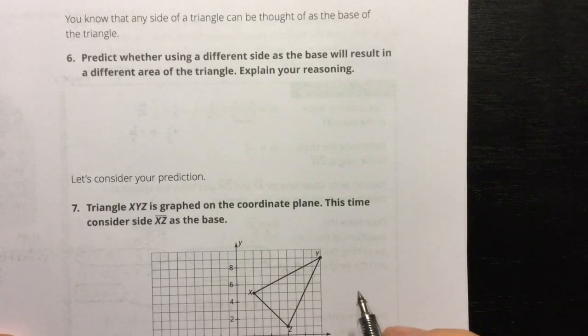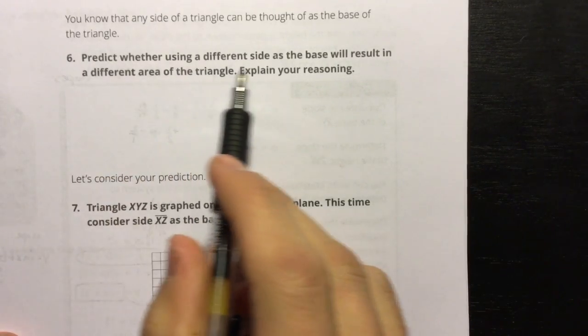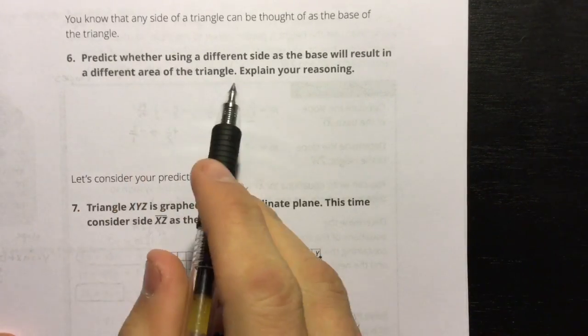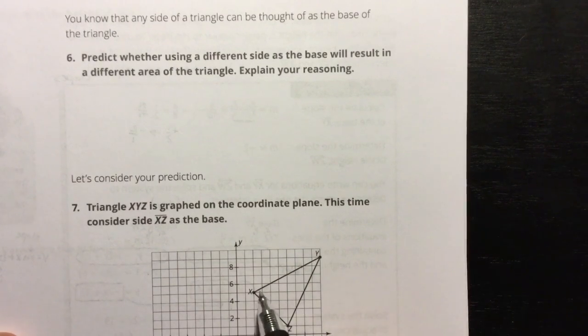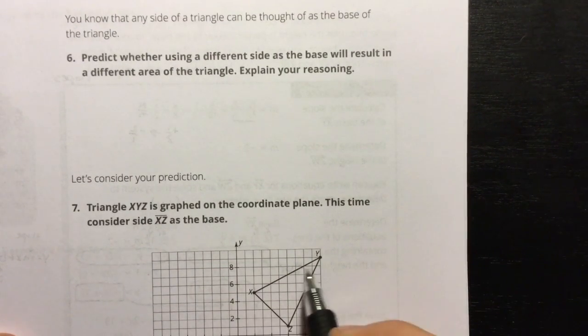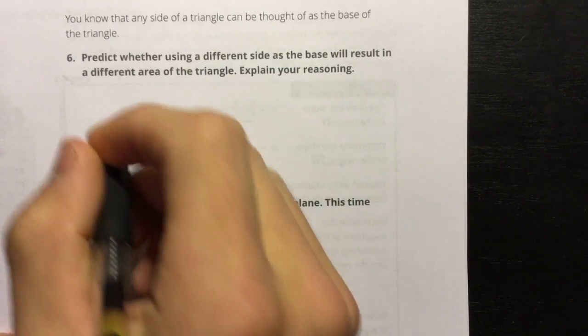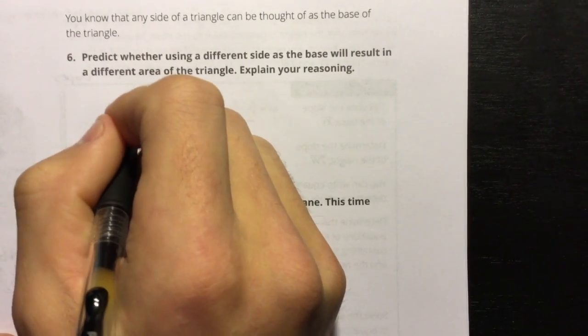Question 6, predict whether using a different side as the base will result in a different area of the triangle. Explain your reasoning. Well, if I use x, y as a base, then my triangle is this big. If I use y, z as my base, then my triangle is this big. If I use xz as my base, my triangle is still this big, right? So no matter what we use as our base, whether it's xy, yz, or zx, none of those sides changes the area that's inside this. So I'm going to predict that it won't change.